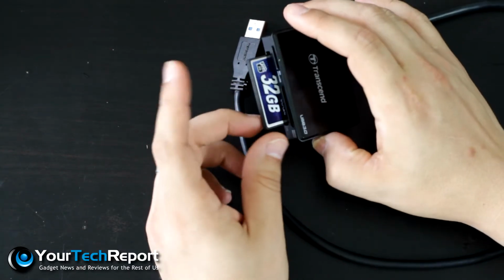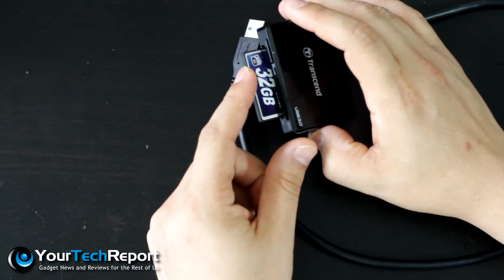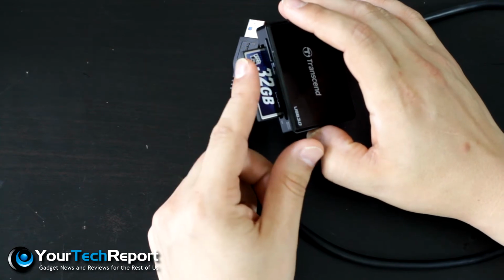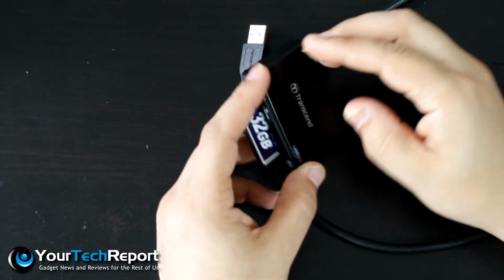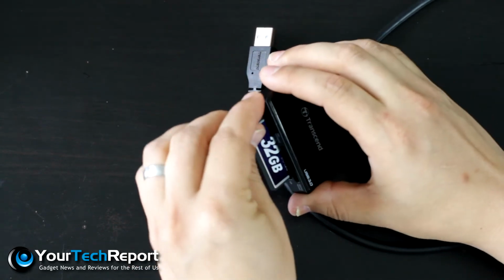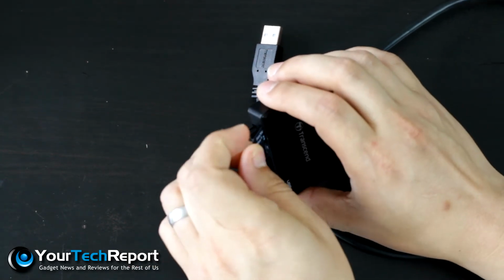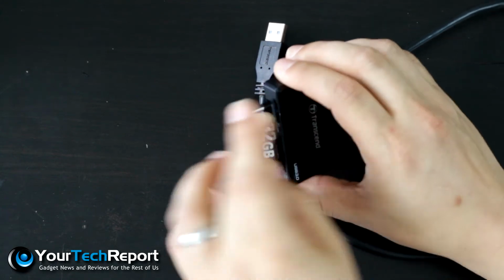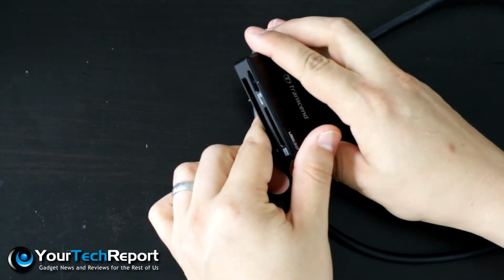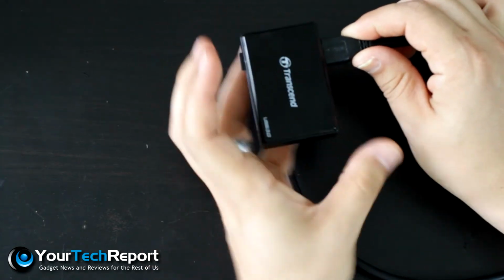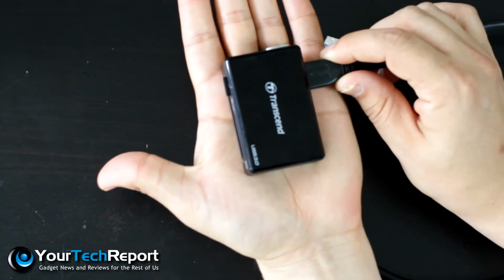So for me personally, my Canon 7D uses compact flash cards. So that's the kind of memory card that would be in my camera. And I keep a little 32 gig memory card just always permanently in this slot right there. And you can see that this solution is really small. It fits in the palm of my hand.